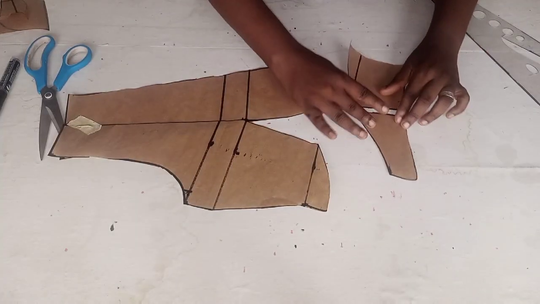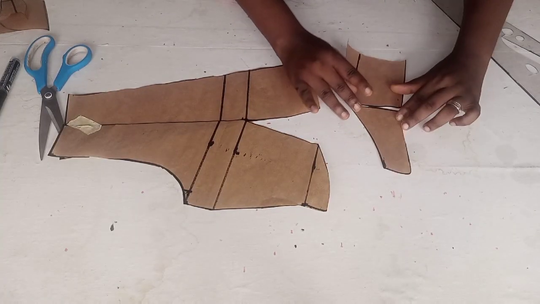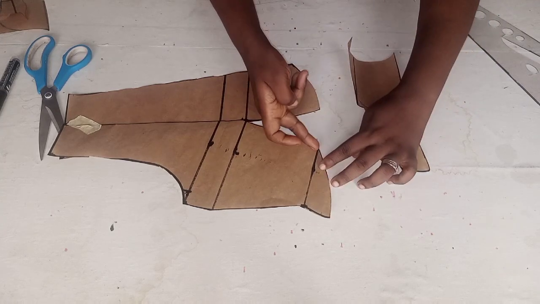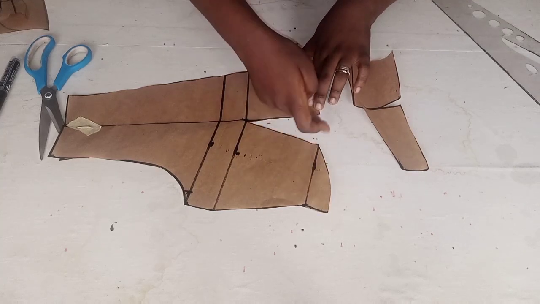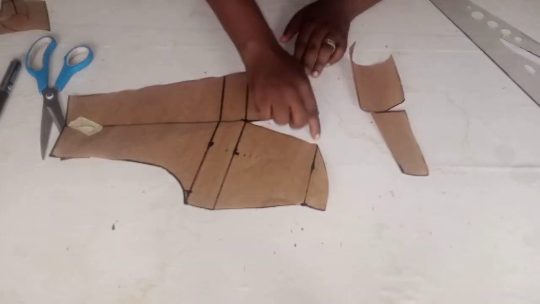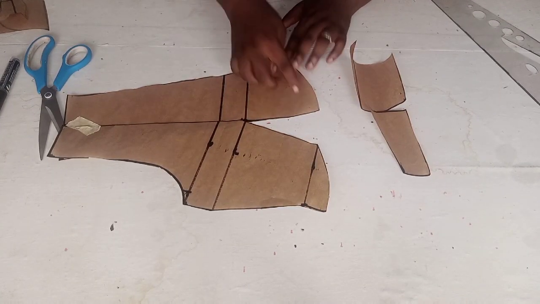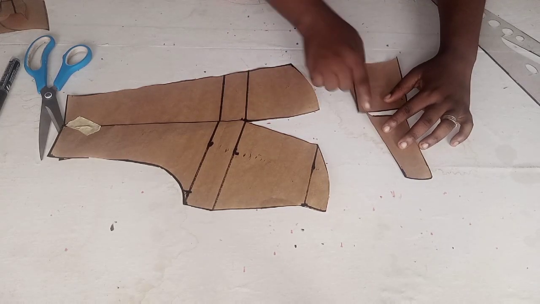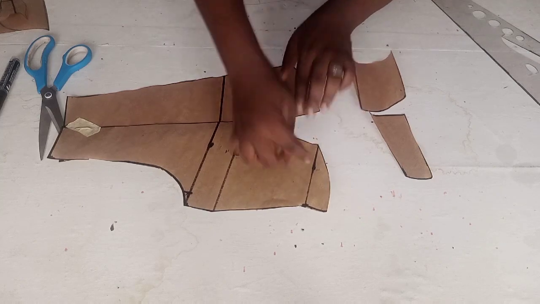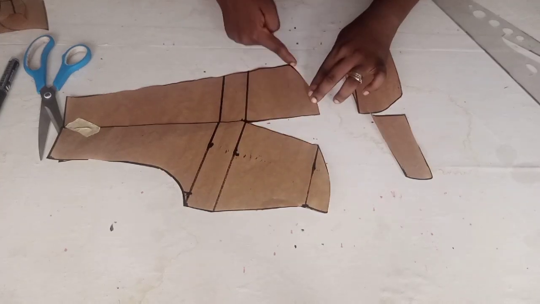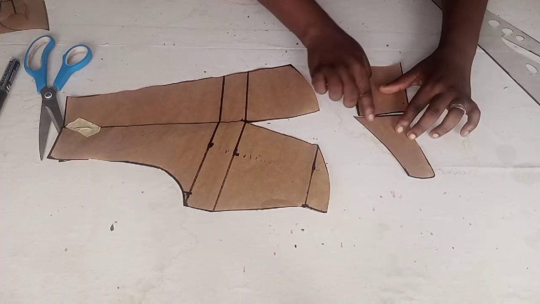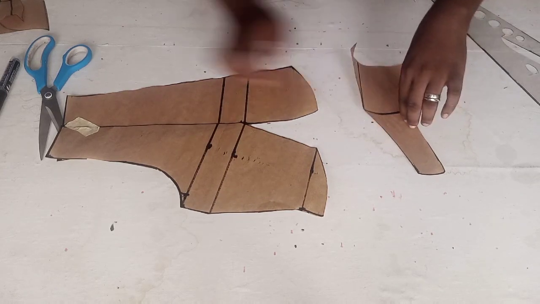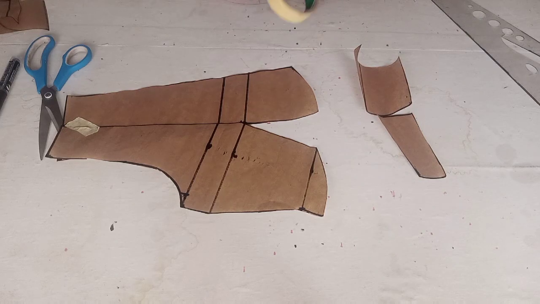So you can see that this place is equal. That's the reason why I said you should not shape it that way. When you are shaping at the side and at the front here, don't shape it that wide. If you shape it that way, these two will not be equal. Just shape this side and the front aspect here, so that when you place these two together, it will be equal. So I'll be using my masking tape to hold it.